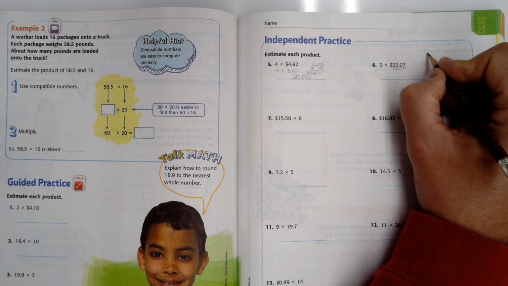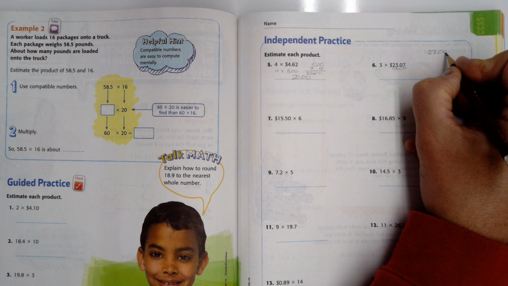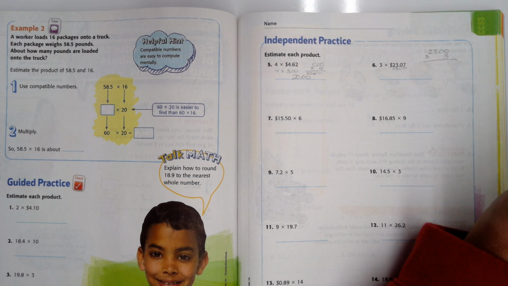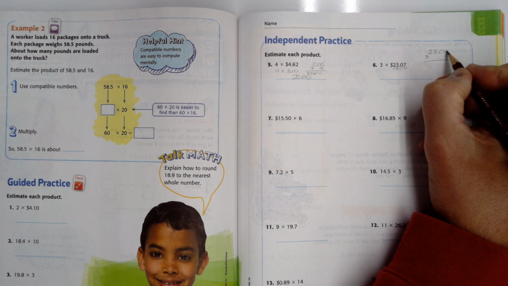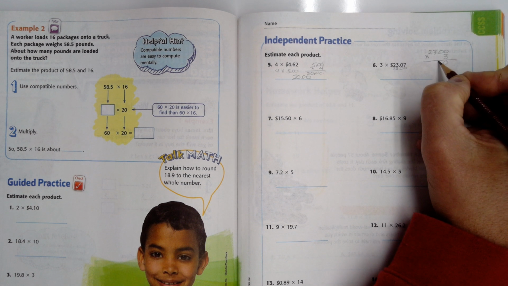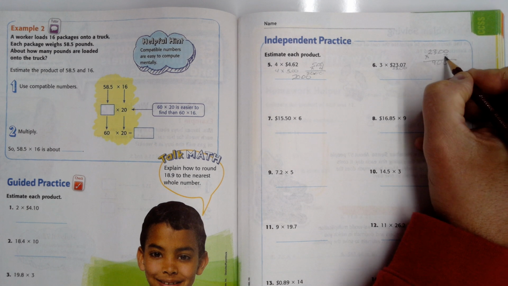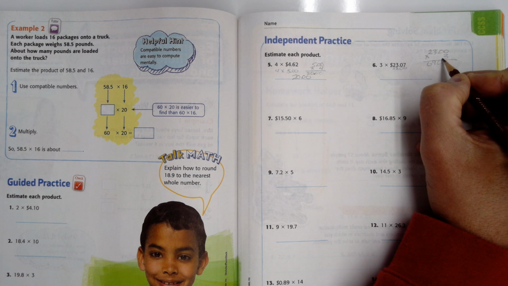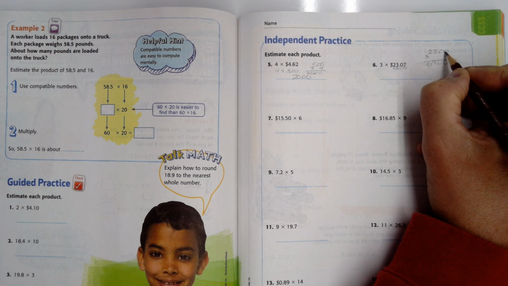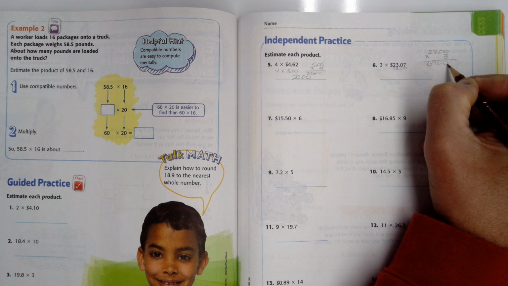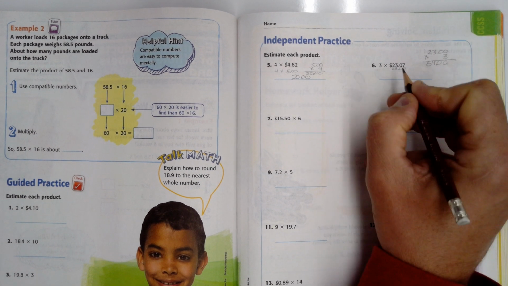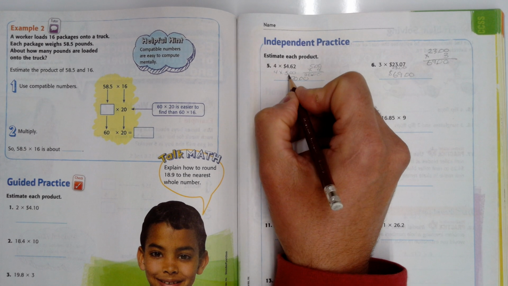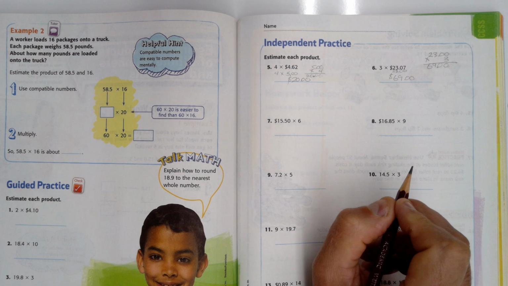So what we have here is 23.00 times 3. And we're going to put the 3 right over there. It's not lined up. Don't need it to be lined up. I'm going to do 3 times 0 is 0. 3 times 0 is 0. 3 times 3 is 9. 3 times 2 is 6. Now I'm going to count all the decimal places. So if there was a decimal place here, that would be 1, but there isn't. So I'm going to start here. 1, 2. There's 2 decimal places. So my answer here is $69.00. Okay, here it's dollars as well. If it gives us dollars, we need to continue dollars.